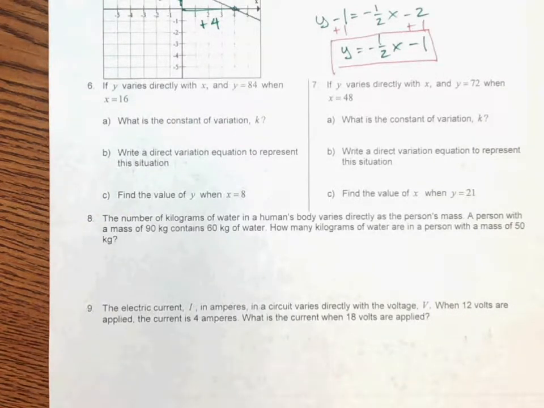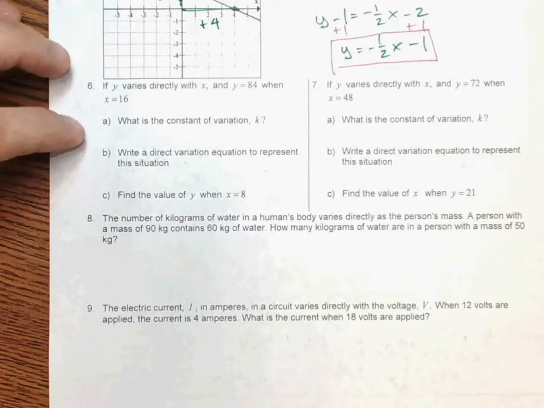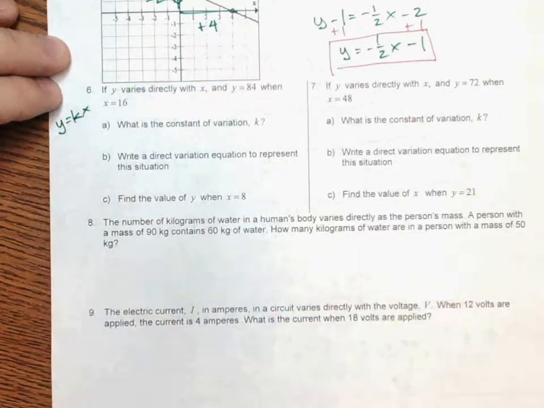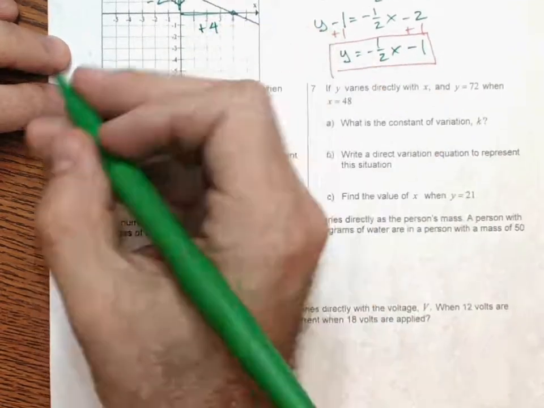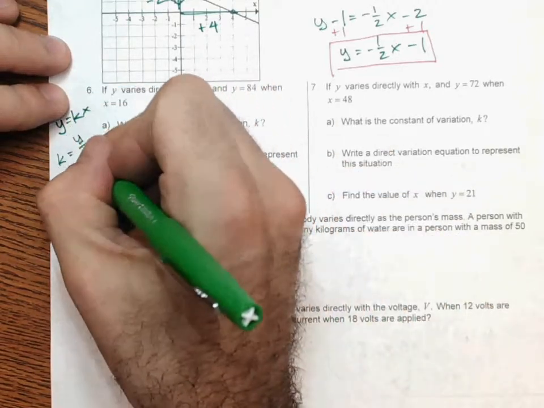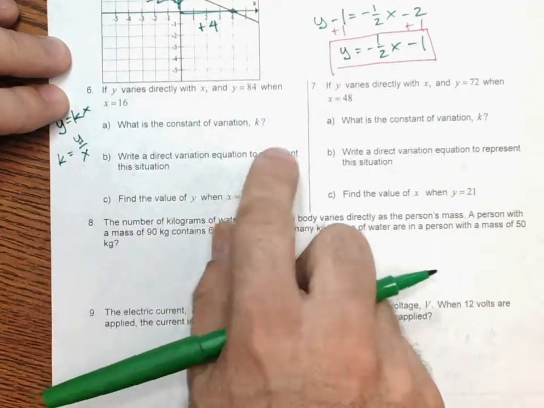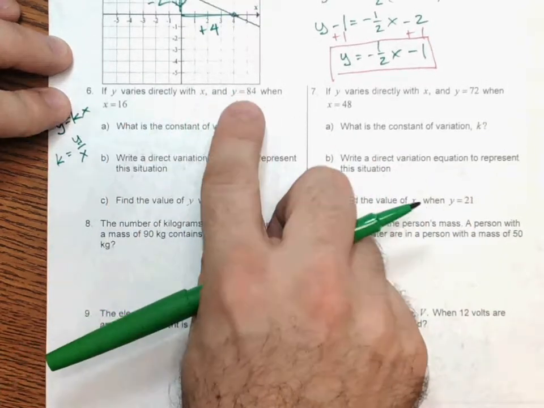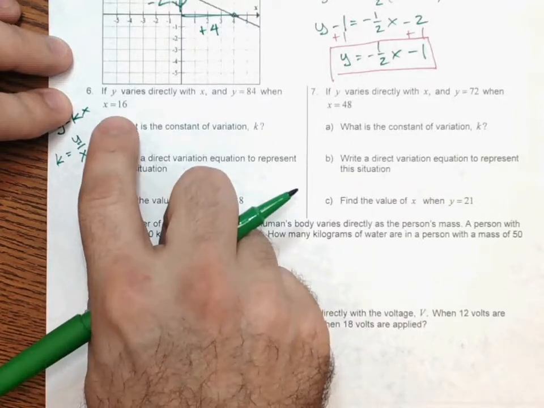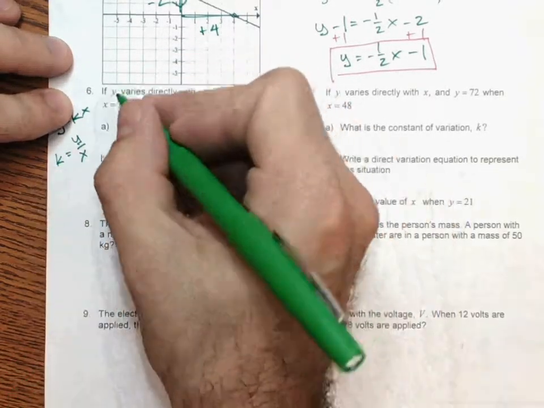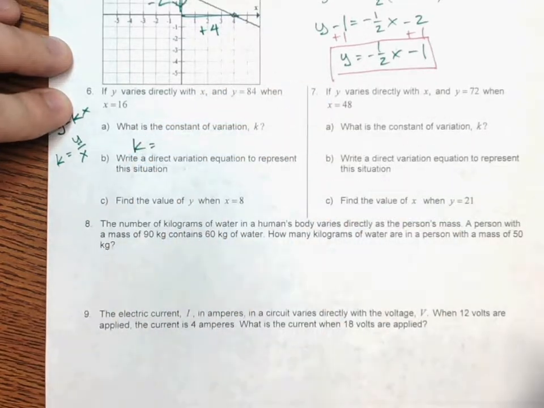All right, direct variation. Remember, the equation for direct variation is y equals kx. And solving that for the constant of variation k means that's going to be k equals y divided by x, which is what we're going to be looking for on the first part of these two questions. It says if y varies directly with x and y equals 84 when x equals 16, what is the constant of variation k? So we're going to use the equation for k and plug in those two numbers.